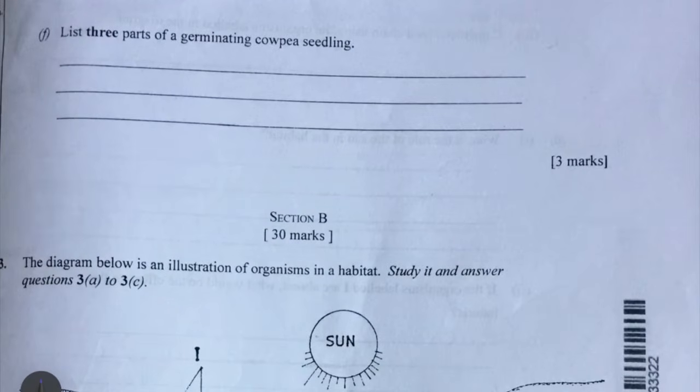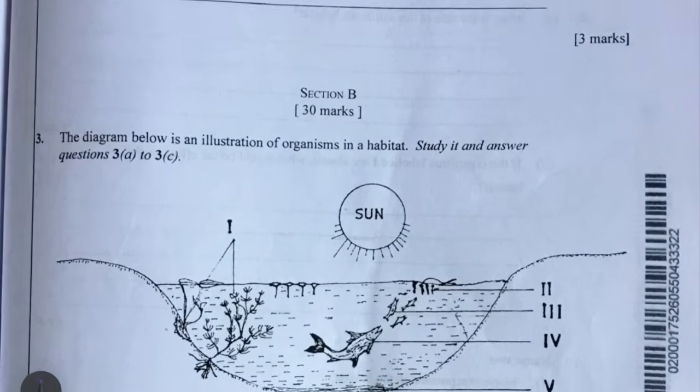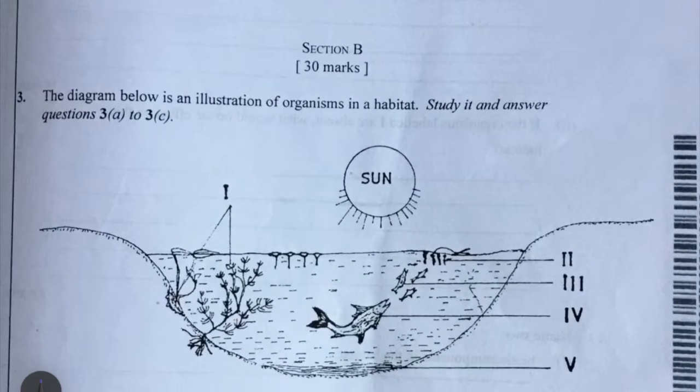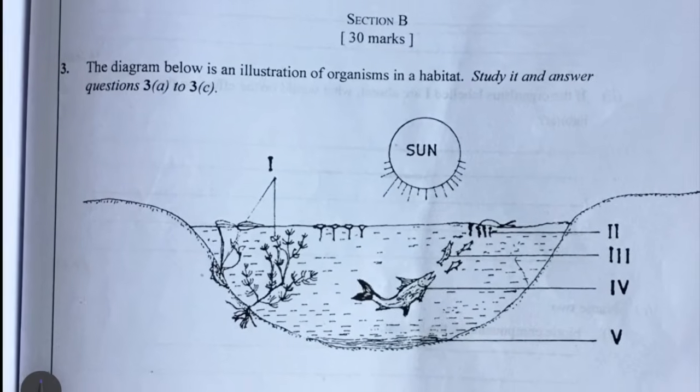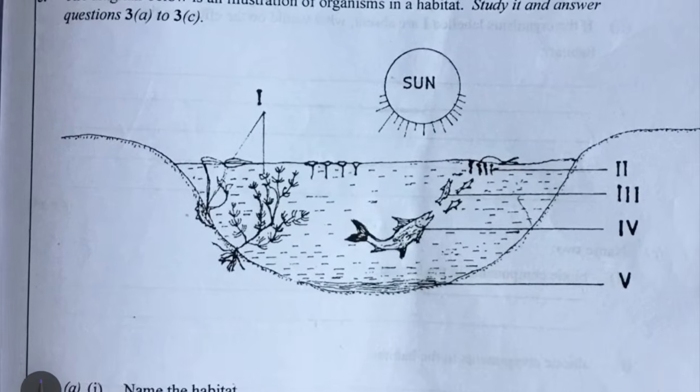I've answered this one already. That's the epicotyl, hypocotyl, and cotyledon. You can also say primary leaves. Then over here, number 3: the diagram below is an illustration of organisms in a habitat. Study it and answer questions 3A to 3C.